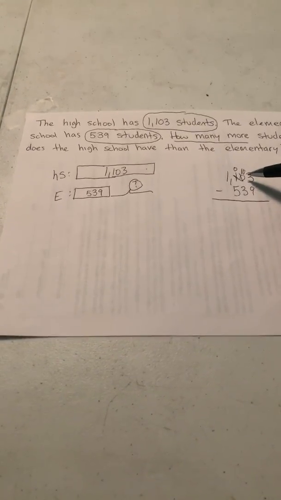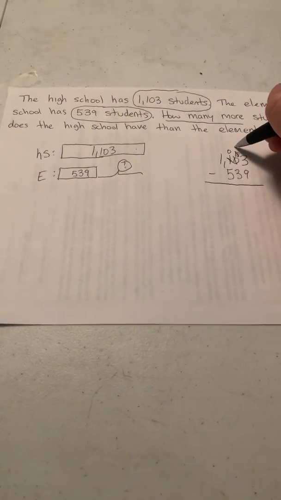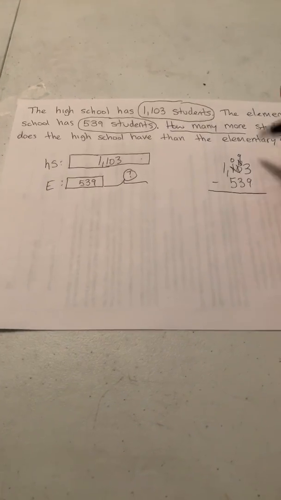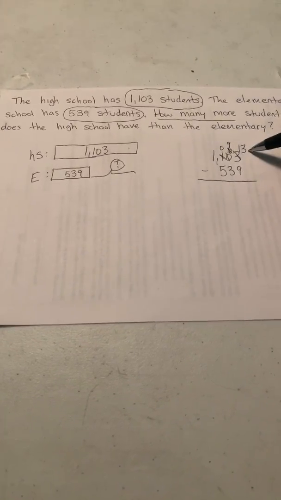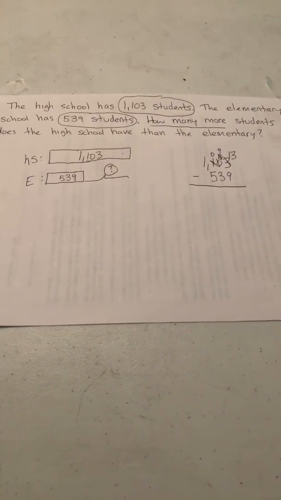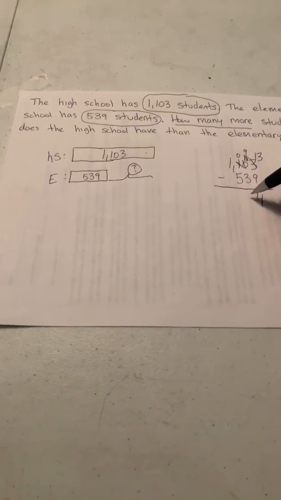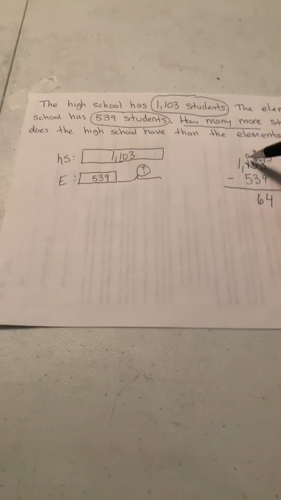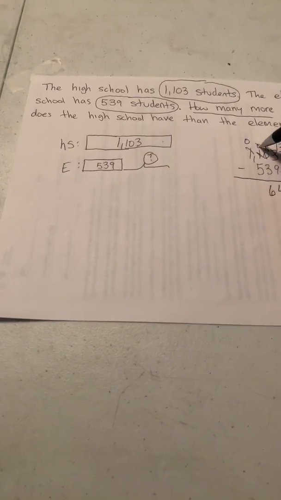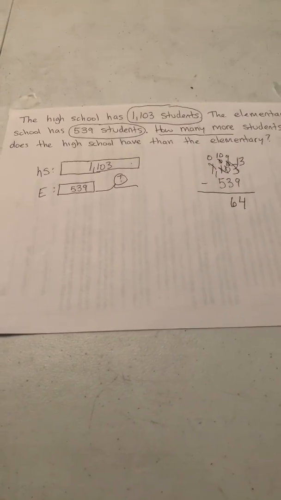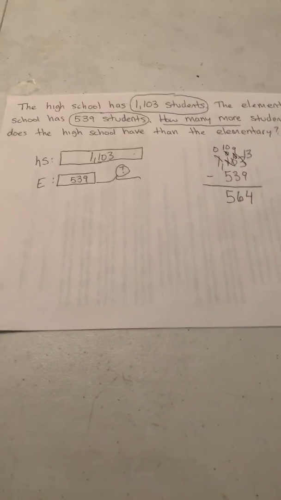So now, again, I cannot do 3 minus 9. So I have to take 1 from the 10 and make my 3 a 13 because 10 plus 3 is 13. So now I can subtract 13 minus 9. What's 13 minus 9, Mr. Cupshow? 4. Very good. Now I'm going to do 9 minus 3, which is 6. I can't do 0 minus 5, so I'm going to take from this 1 over here and make that a 0. I'm going to make this 0 a 10. Now I'm going to do 10 minus 5, which is 5. And I have 0, so I'm done.